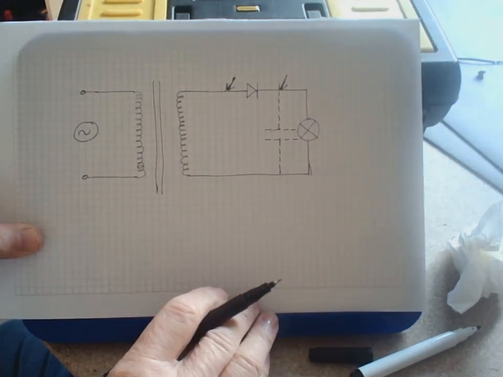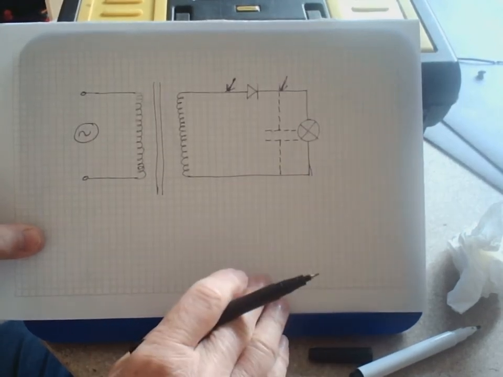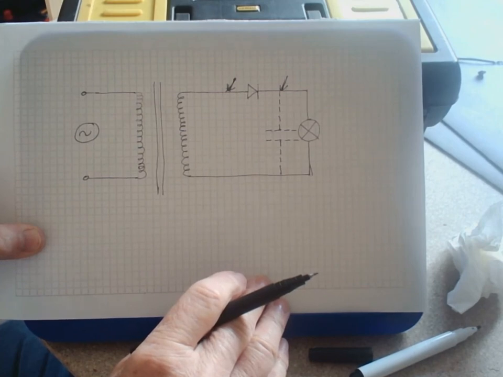To understand what was happening there with the capacitor in place, we need to have a quick refresher of the characteristics of capacitors in a DC circuit. Let's do that now.